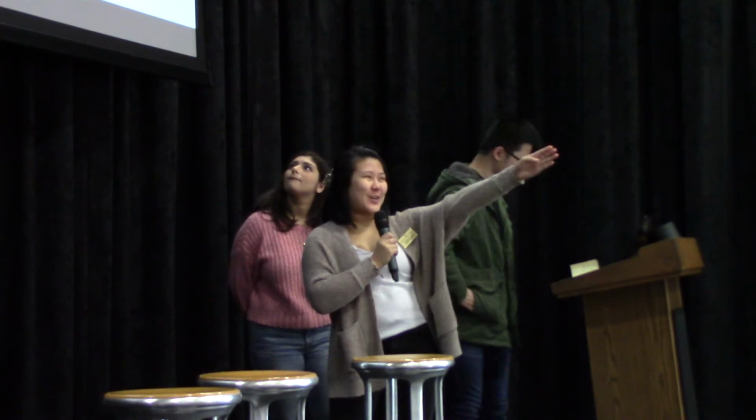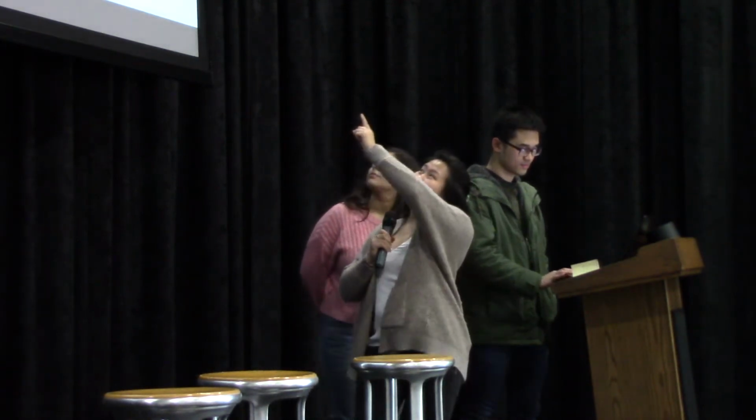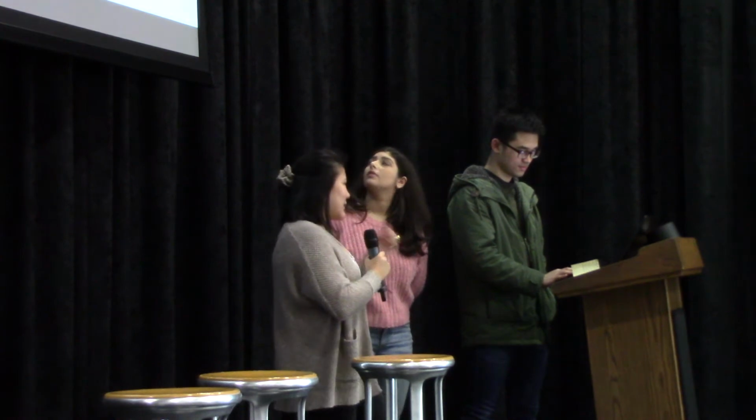Okay, so where are we located? We're located right across in that building, 1 floor down, and then it's like on the left side of the front desk through the double doors. It'll say ILO on top, which is the Involvement and Leadership Office.